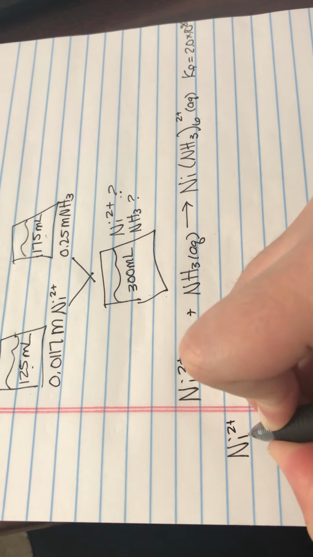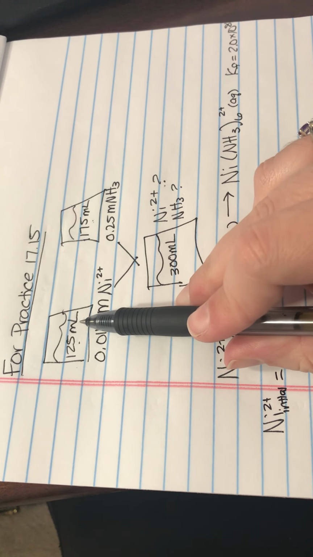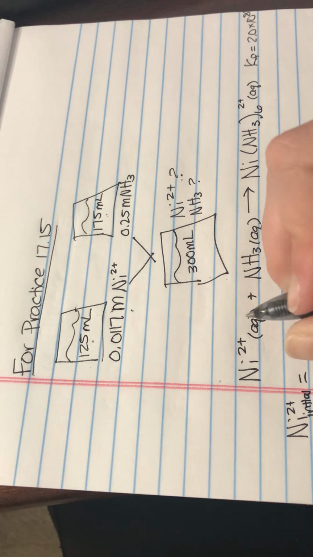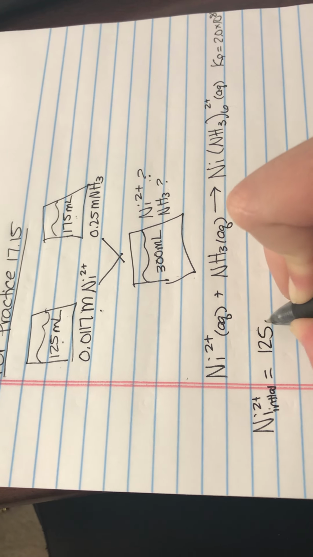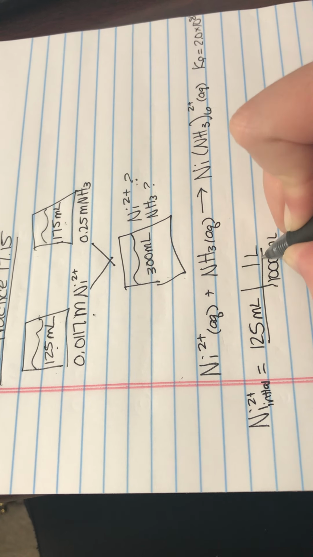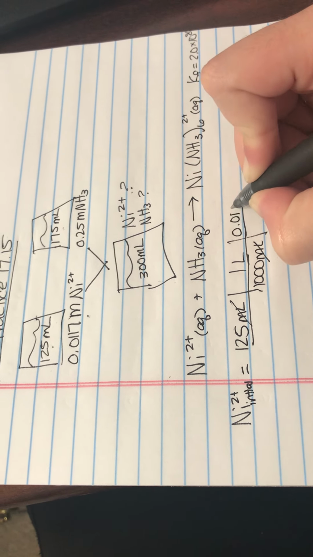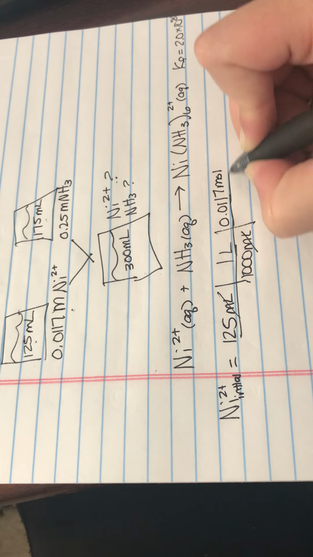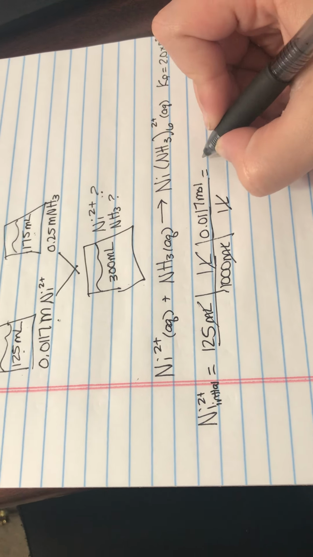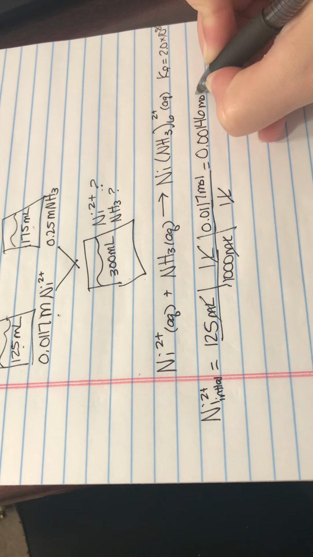So our nickel 2 plus initially, concentration. Well, let's see. We started with 125 mils of 0.0117 molar nickel. So let's find how many moles we have first. So if we started with 125 mils, right, 1,000 milliliters are in 1 liter, so our milliliters cancel. Our concentration is 0.0117 moles per 1 liter, so our liters cancel. So we're left with moles of nickel, right? So we should get 0.00146 moles of nickel.